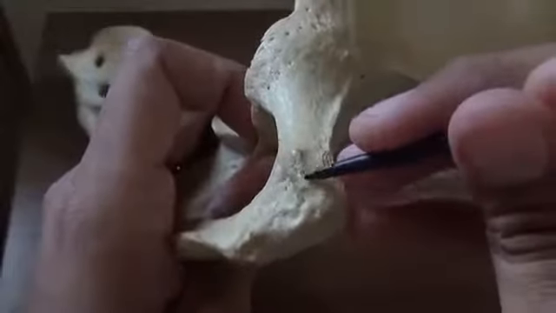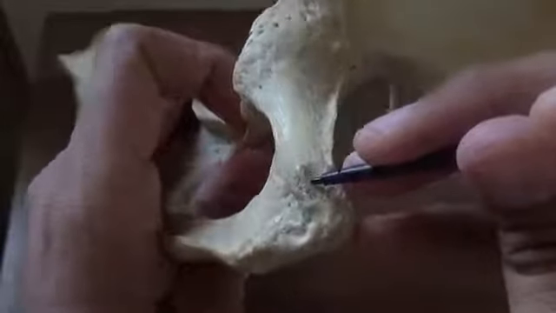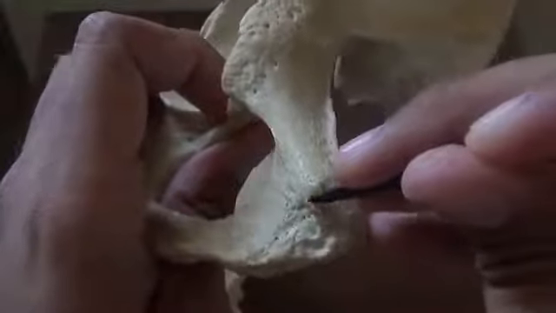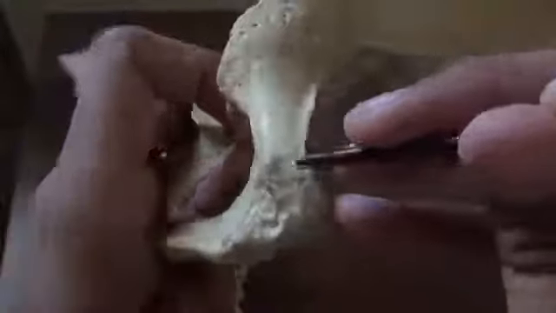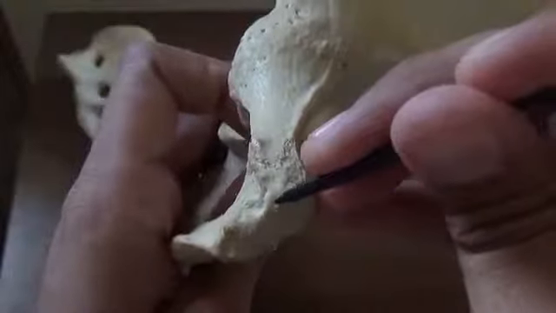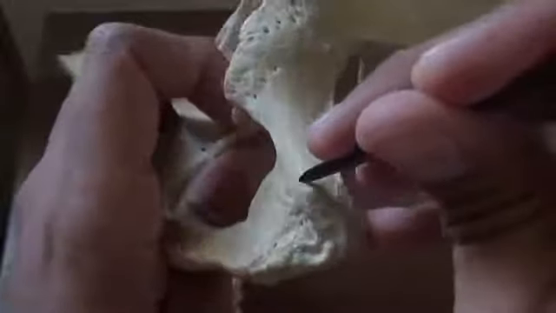Now pubic crest is a thickened upper border of the body of pubis, and lateral to that pubic crest there is an elevated area. This is termed as pubic tubercle. So in body, in upper part we get two important landmarks: pubic crest which extends from pubic symphysis laterally, and lateral end is bulging as pubic tubercle.